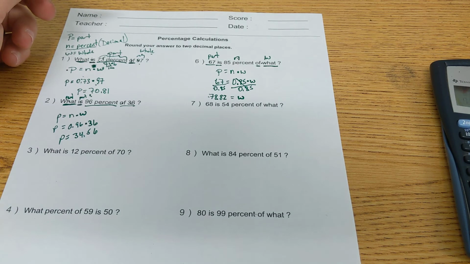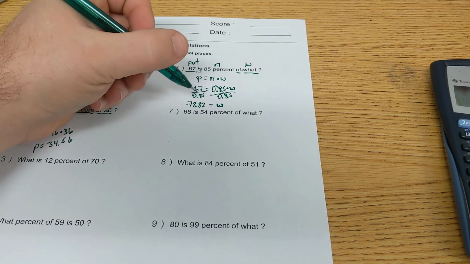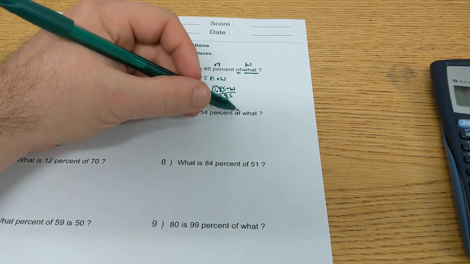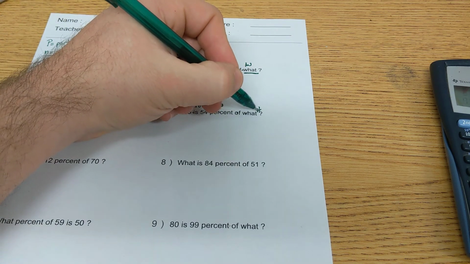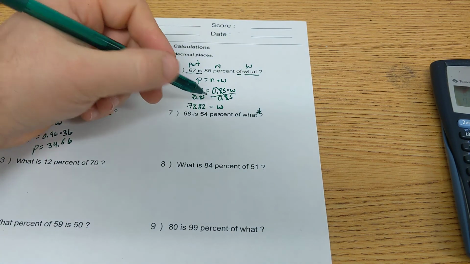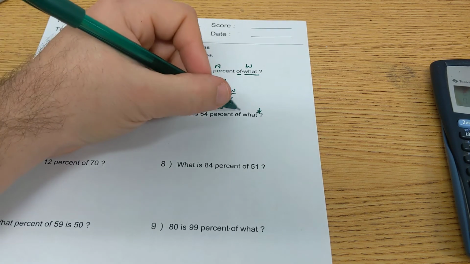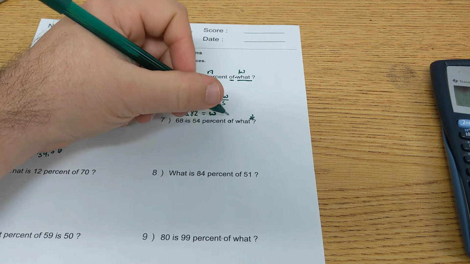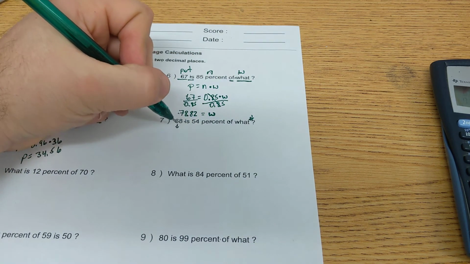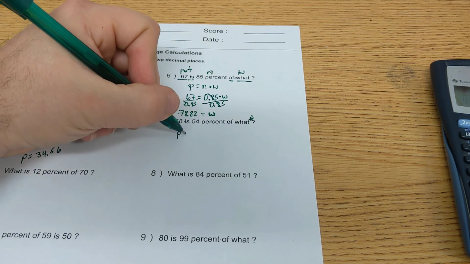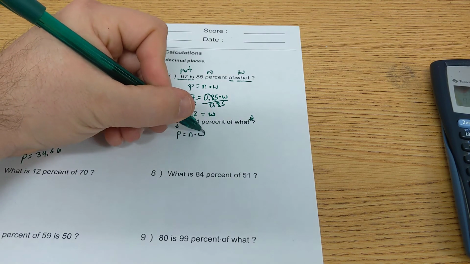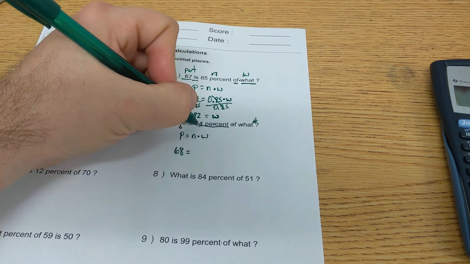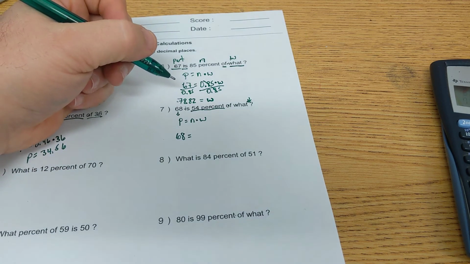All right, let's go down to the next one. 68 is 54% of what number? Of what? So 68 is part of what number? When I read it like that, 68 is part of what number? Well, if 68 is the part, I got to put it in for P. So 68 is the part. I know my percent.